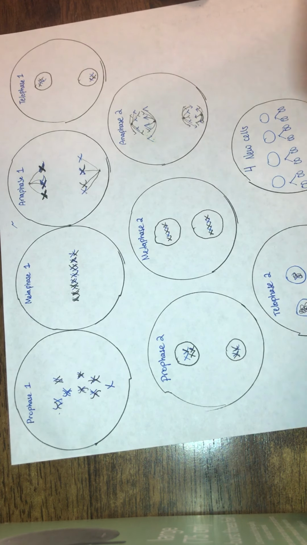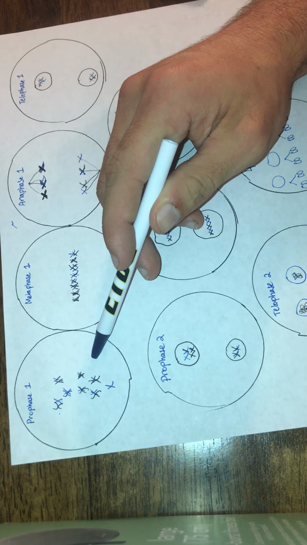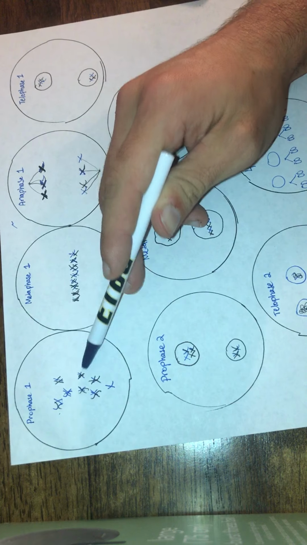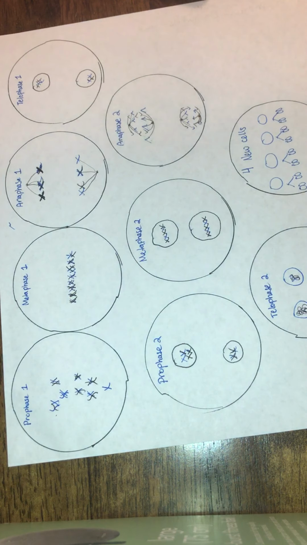The chromosomes condense in prophase 1, and the nuclear envelope starts to break down, and crossing over occurs. Ding, ding, ding. Man, I should get a marker. Let's see what we got here.